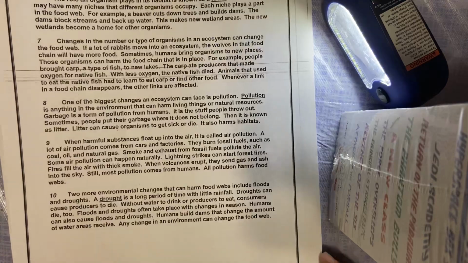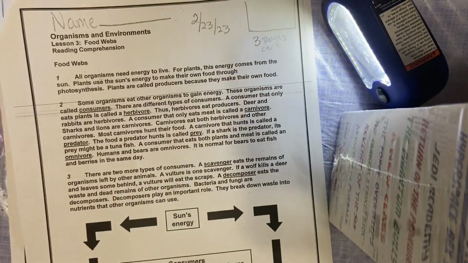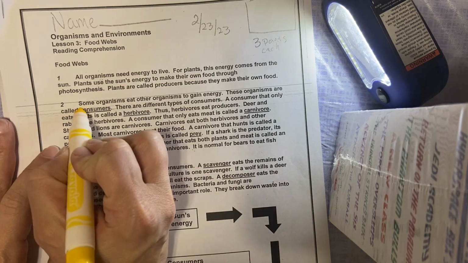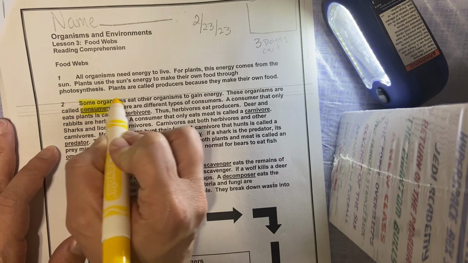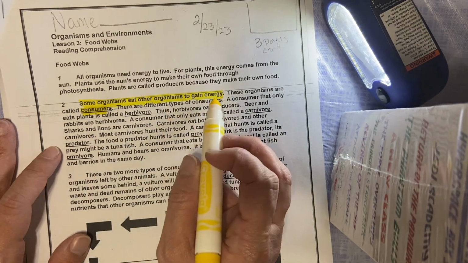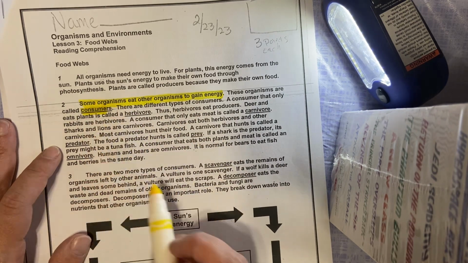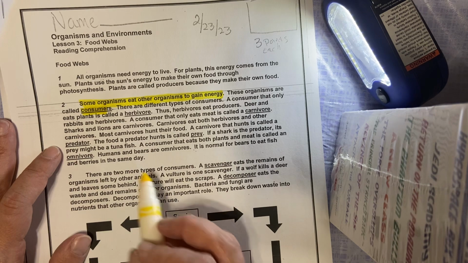Okay, so then we're going to go back over to questions. There's a lot of vocab. Most of this we've already covered. If you pay attention to that vocab, it really helps answer a lot of the questions that are going to come up. So you have consumers here, but the definition is actually the sentence before. Organisms eat other organisms to gain energy. We call them consumers. So consumers are organisms that eat other organisms to get energy.